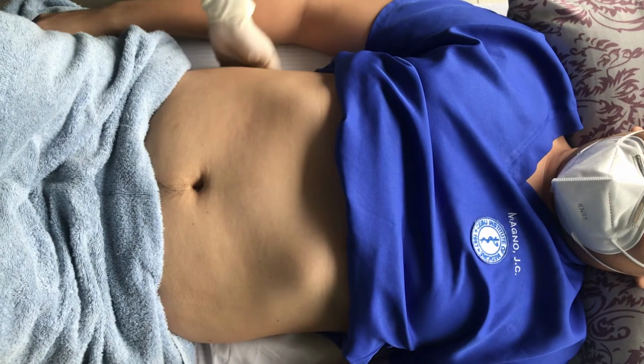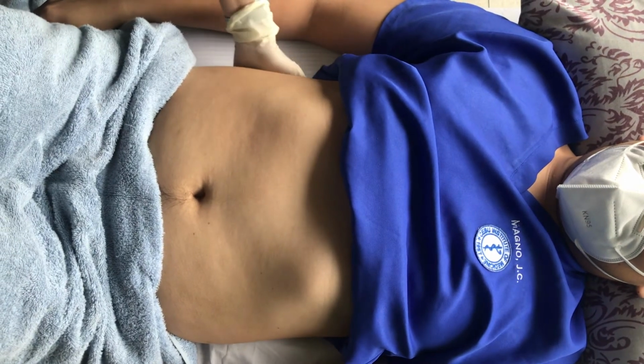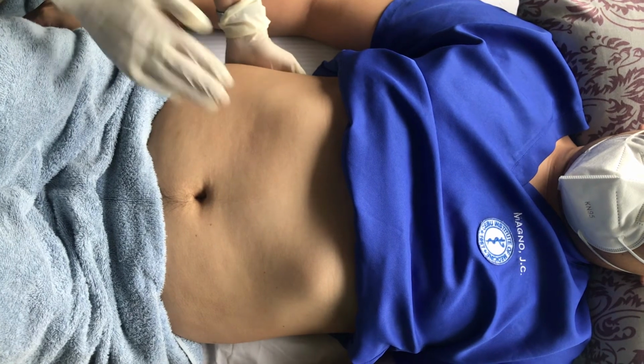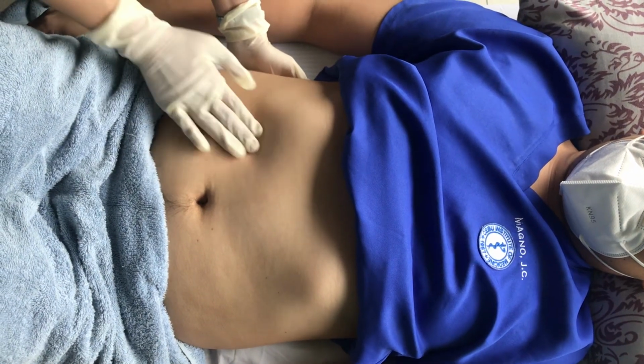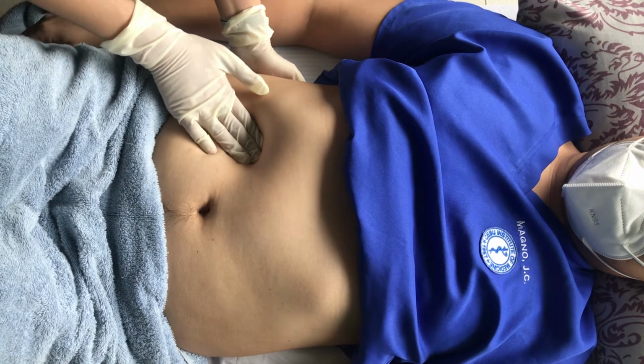In palpating the right kidney, return to the patient's right side and use your left hand to lift the back and your right hand over the right upper quadrant, lateral and parallel to the rectus muscle. Ask the patient to take a deep breath.